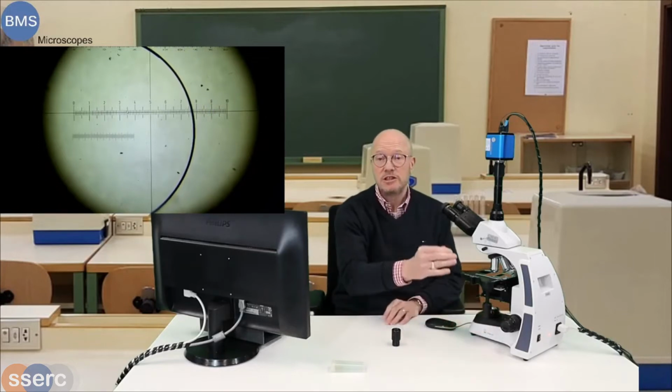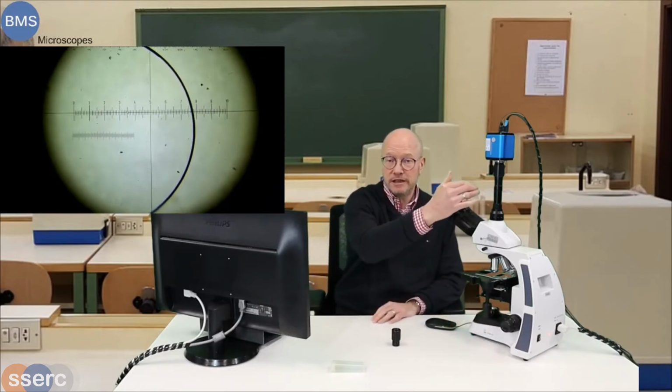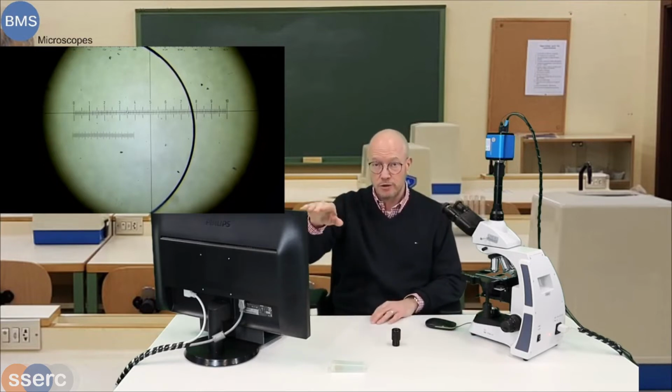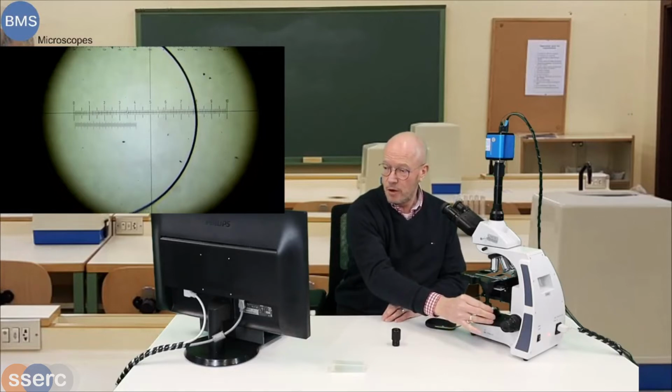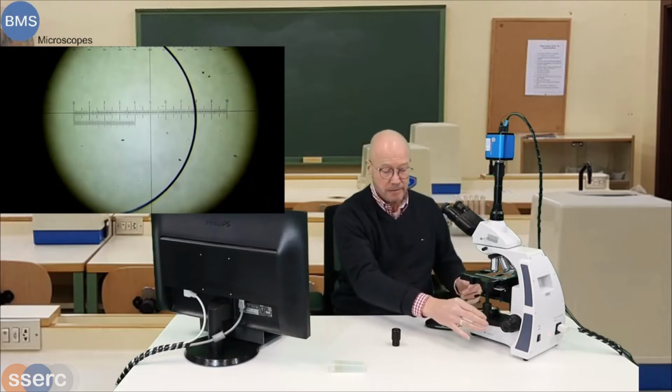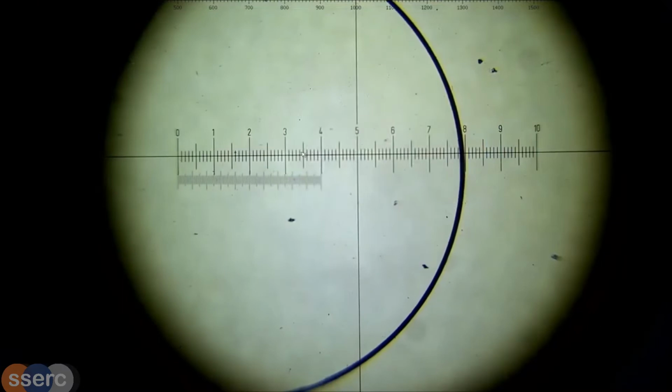I've put the graticule inside the eyepiece on a horizontal level, which makes it easier for me to line both rulers up just like that. You have to find the best overlapping moment.